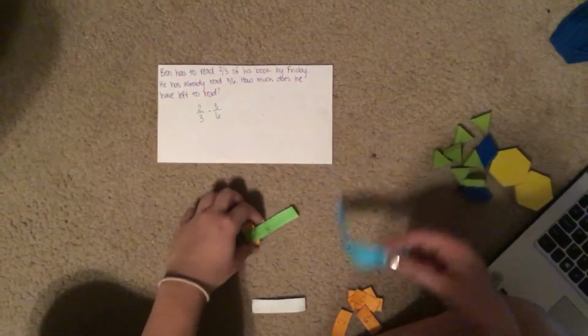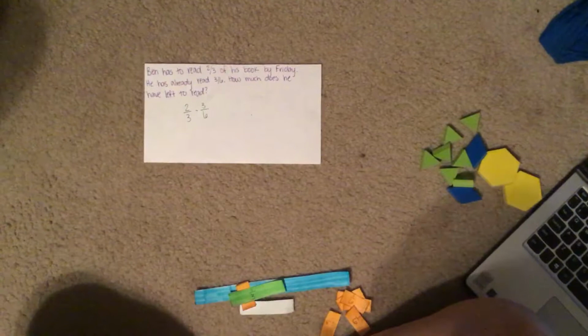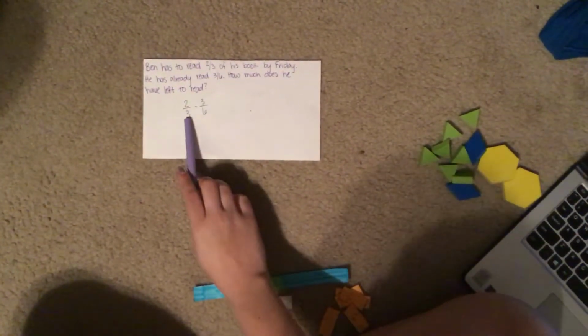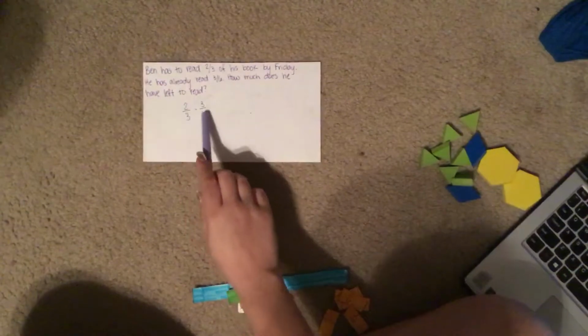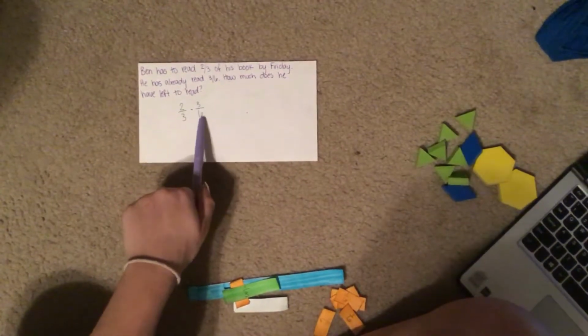So the first thing we need to do is look at our word problem. Ben has to read 2/3 of his book by Friday. He already has read 3/6. How much does he have left to read? So in this case, 2/3 is how much the total is, and he has already read 3/6. So the problem will be set up as 2/3 subtract 3/6.